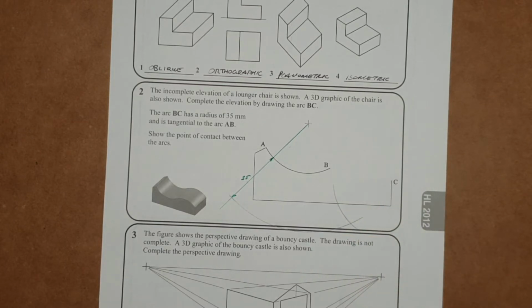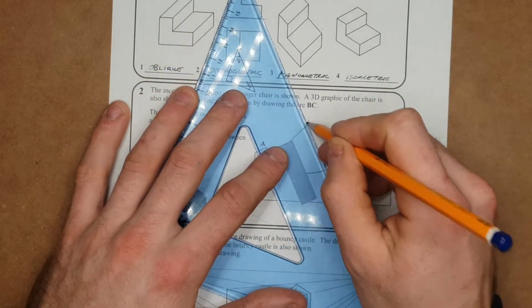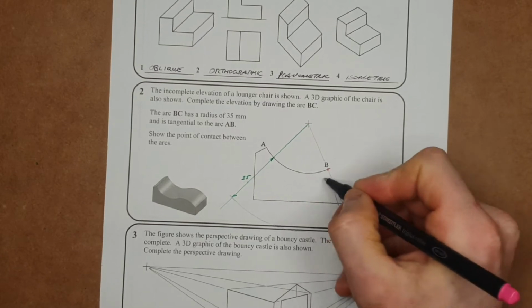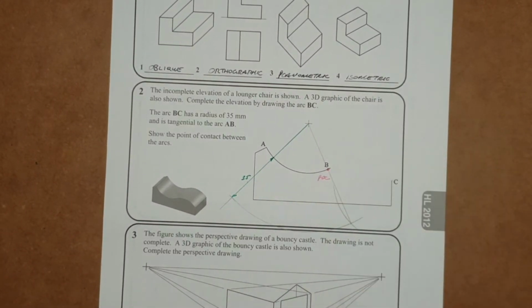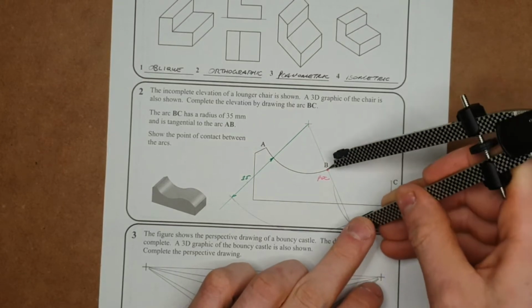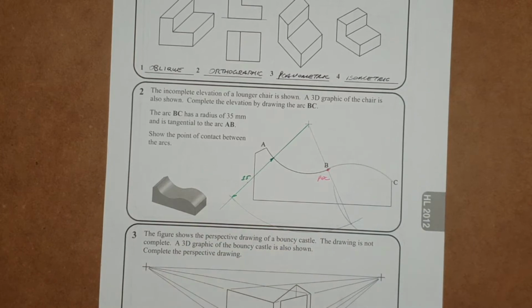To get the correct point of contact, you join the centers, any two round objects. So join center to center. So it's not exactly on point B, it's just a little bit away from it. Right there, POC. My other compass here is still set to 35 millimeters, touching the pink point and finishing at point C.